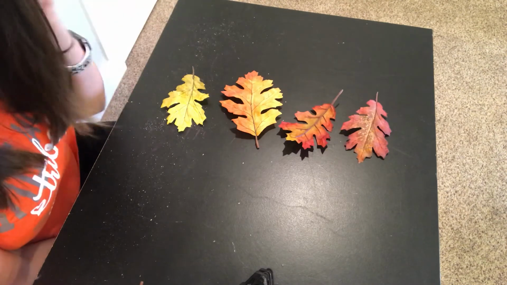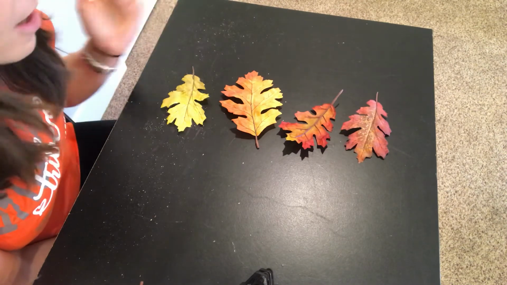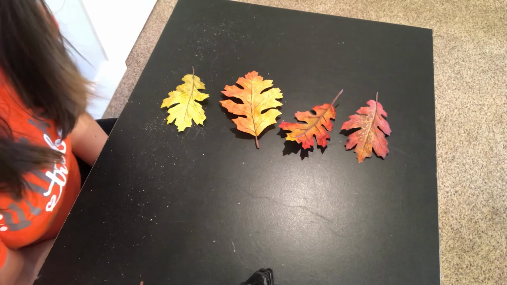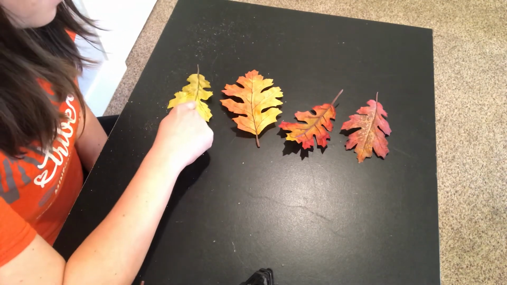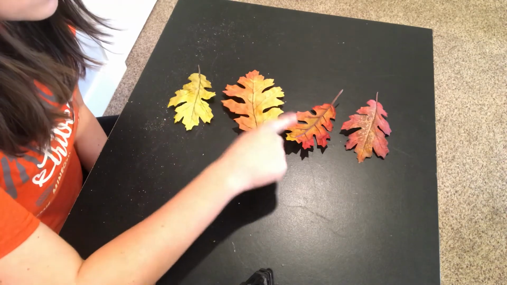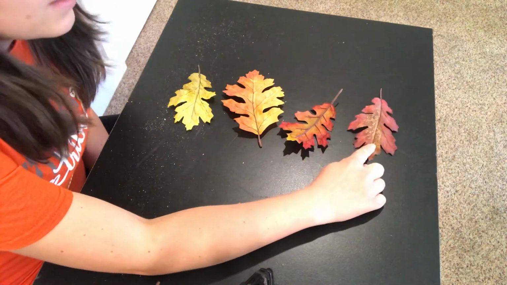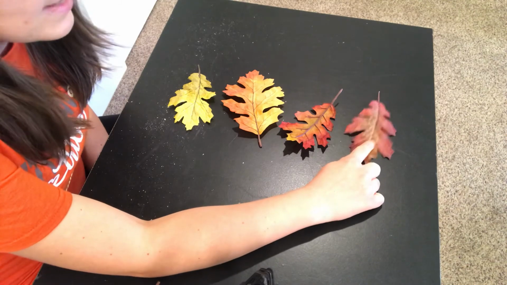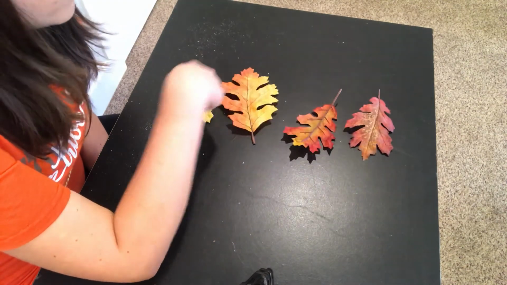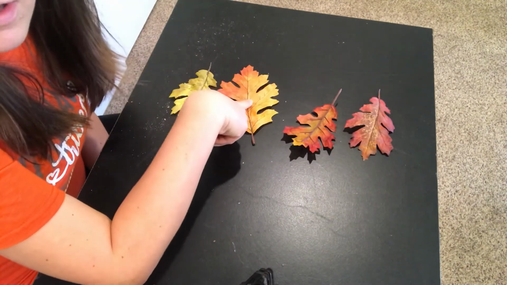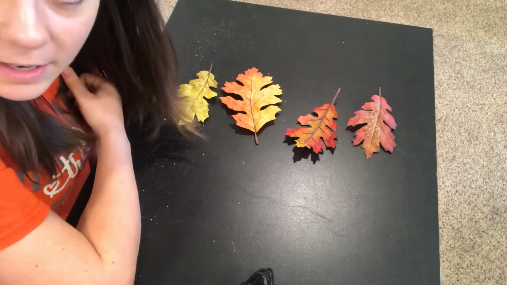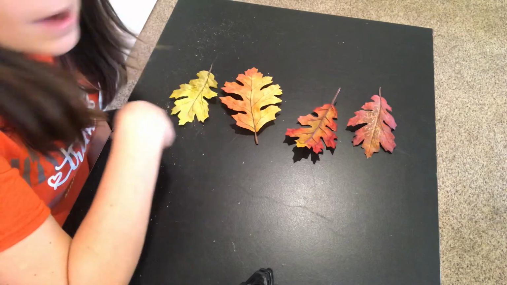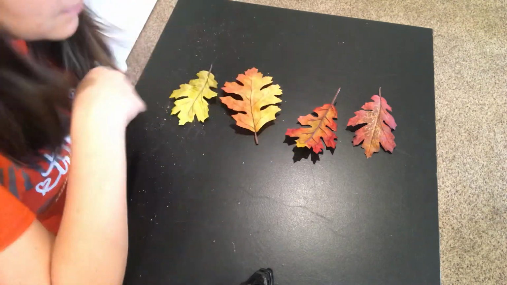I didn't take any away or add any to what I already had, so it stayed the same. It's still 4. I can count 4 starting over to the left and going to the right. 1, 2, 3, 4. Or I can start even over here on the right and go to the left. 1, 2, 3, 4. I could start in the middle and count. 1, 2, 3, 4. It doesn't matter where I start counting or which direction I go, I still have 4.